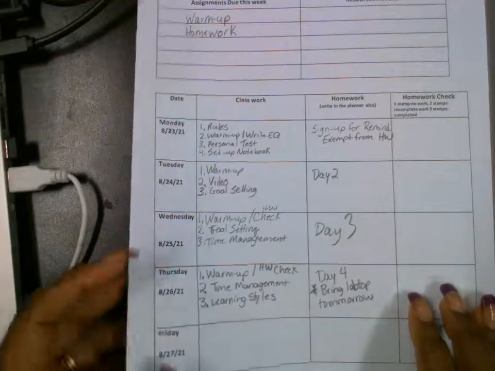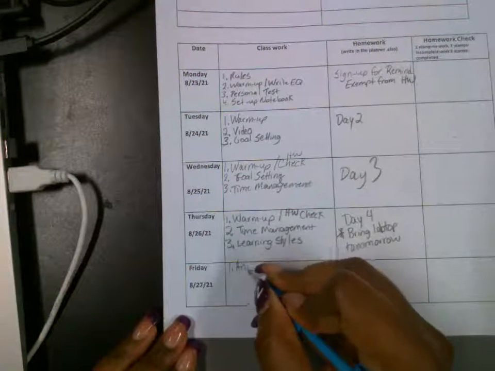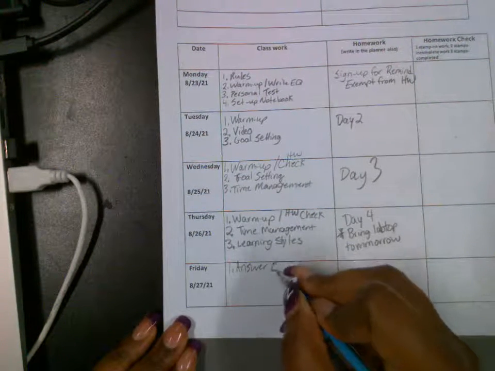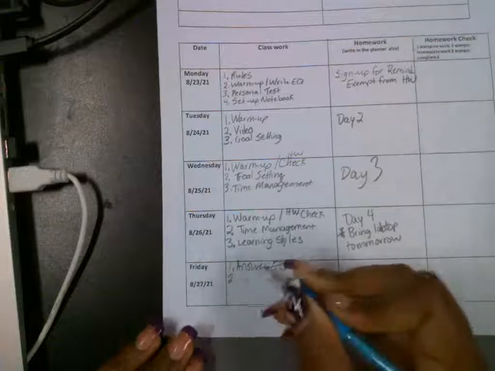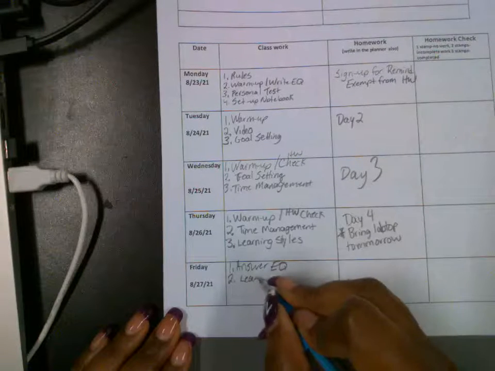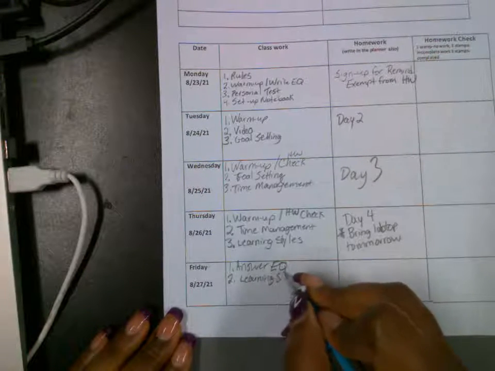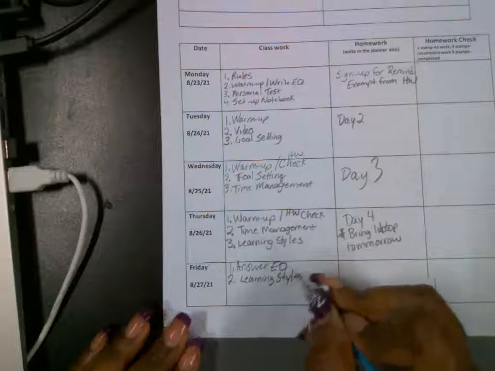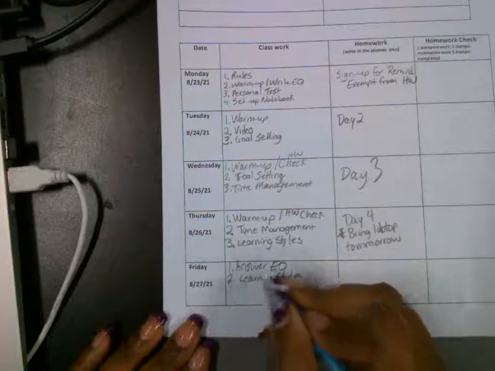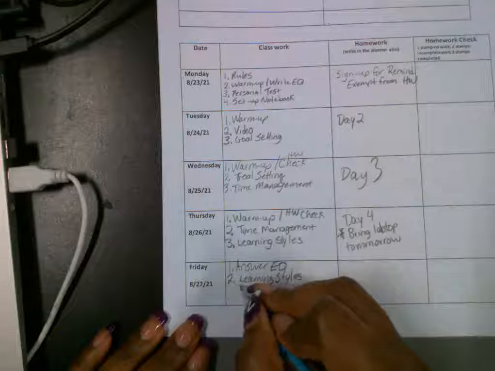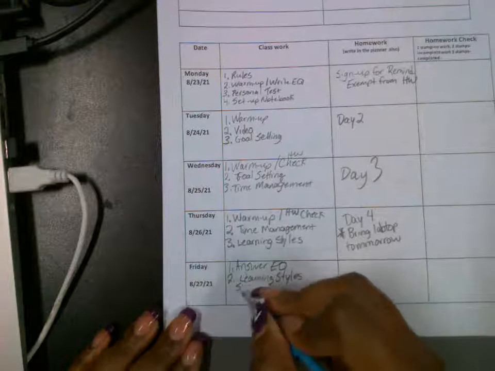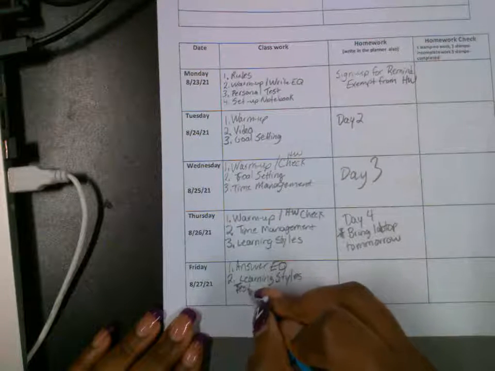Okay, so here we go. Today is Friday the 27th. We are going to answer our EQs. We're going to make sure that learning styles is completed. I think that it is, but we're going to make sure it is. And then we're going to do testing strategies.